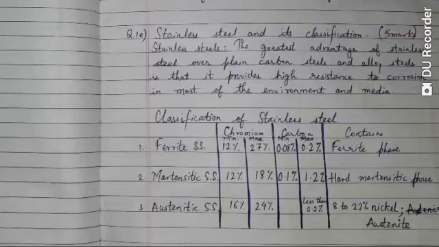Martensitic stainless steel. It is having chromium 12 to 18%, carbon 0.1 to 1.2%. It contains hard martensitic phase after hardening. Austenitic stainless steel, where chromium is 16 to 24%, carbon is less than 0.2%, and nickel is 8 to 22%. So it is having the structure that is austenite.